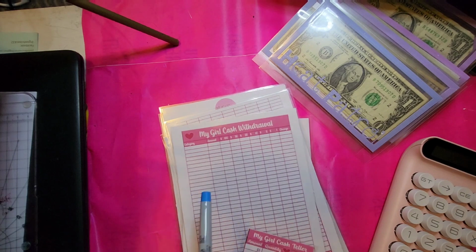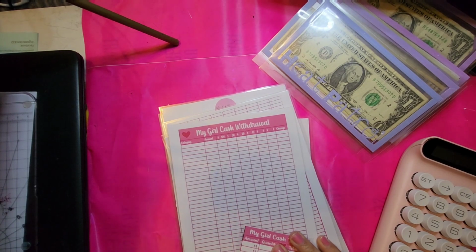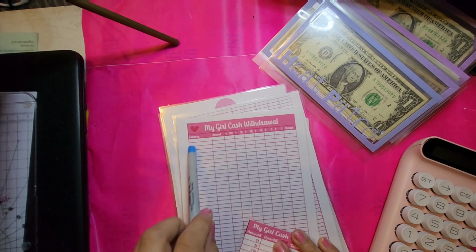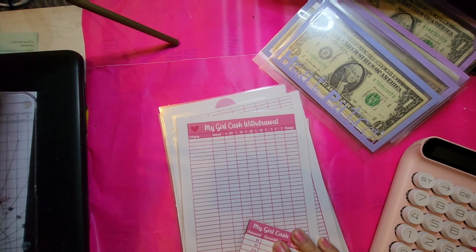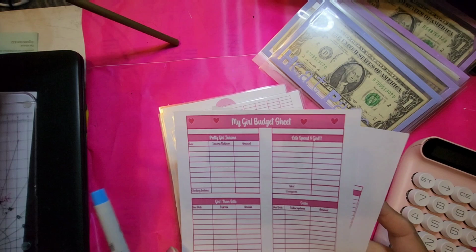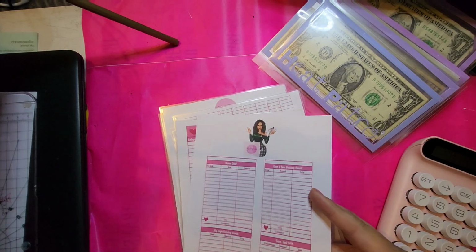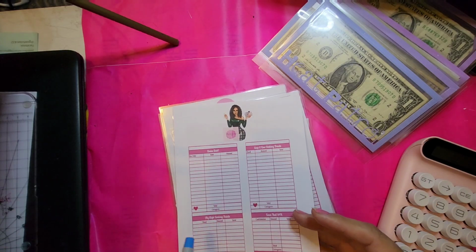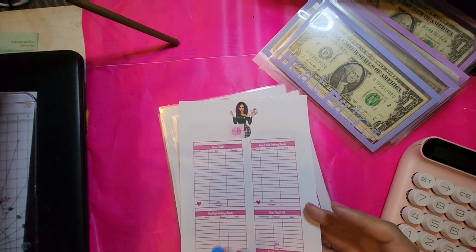And I laminated it because this is something you change from time to time. You're going to have your calendar where you've written out all your bills, your expenses, your debt, your sinking funds, all those things.